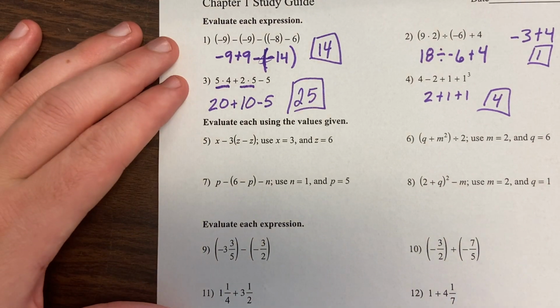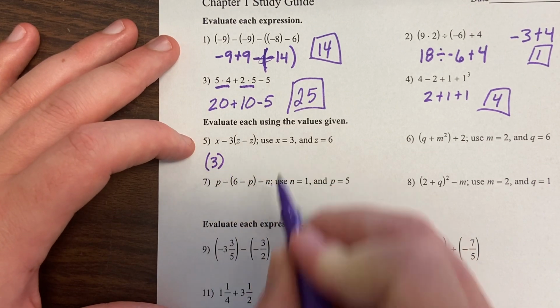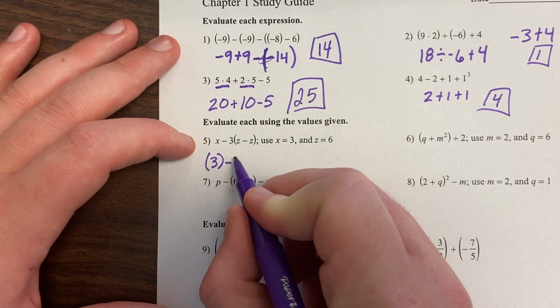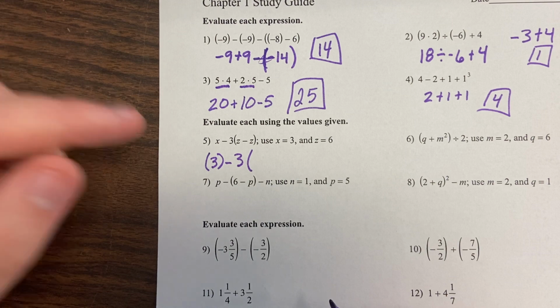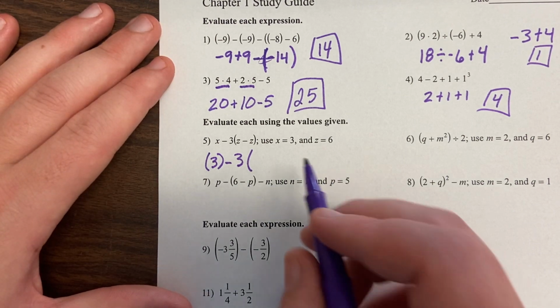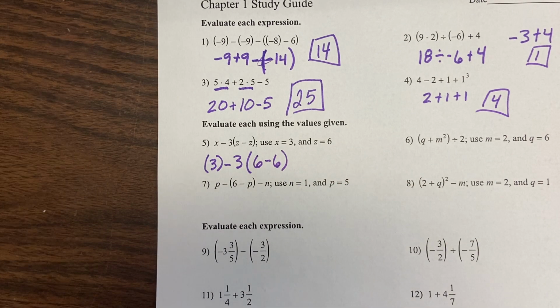Okay, so if you look at number 5, instead of saying x, I'm going to say 3. Right, I'm going to substitute that value of 3 in there. I have minus 3 parentheses z minus z. Well, if we're combining like terms, z minus z is 0. Or you want to think of it as, instead of z's, 6's. 6 minus 6 is also 0.